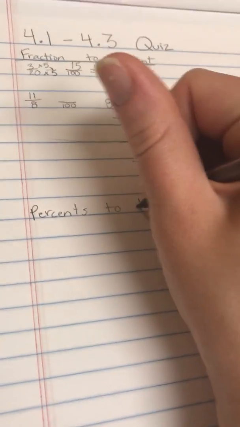Now, let's move down here. We're now going to start with percents to decimals.